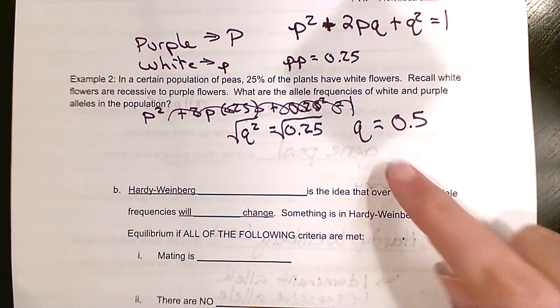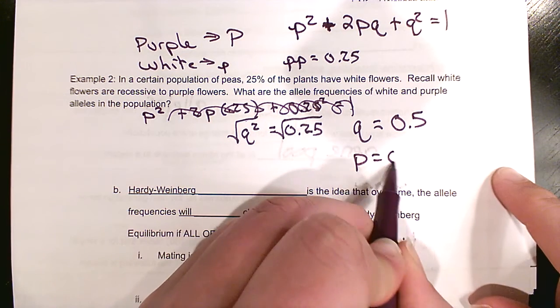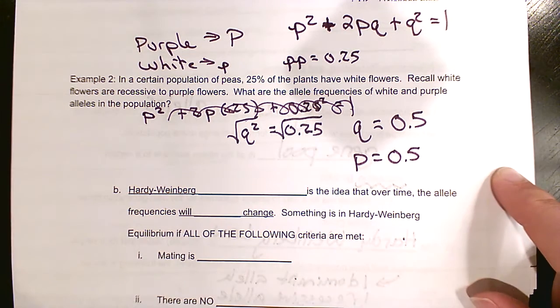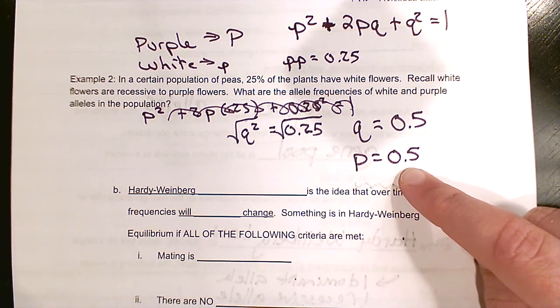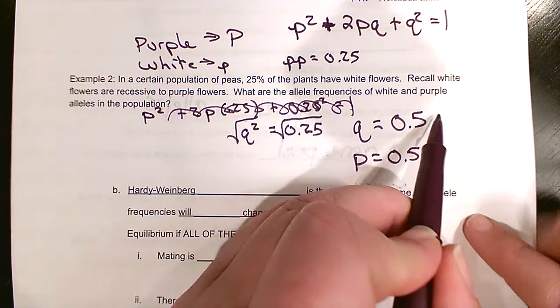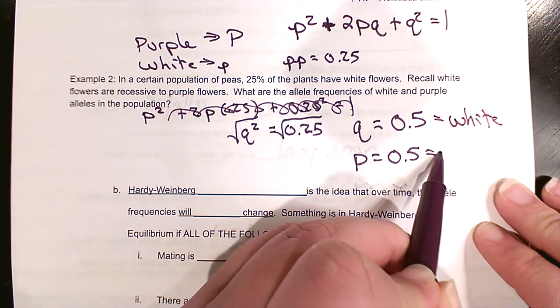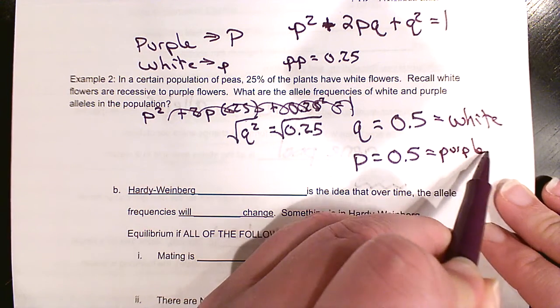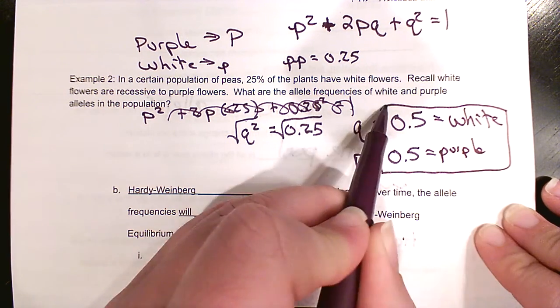Okay, so if we only have these 2 alleles, and q is half of them, p must also be half of them, because we have to add up to 1, right? So what are the allele frequencies of white and purple alleles? This one is the white allele, and this one is the purple allele. So there is your answer.